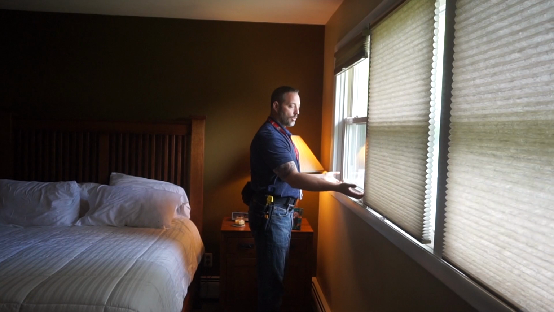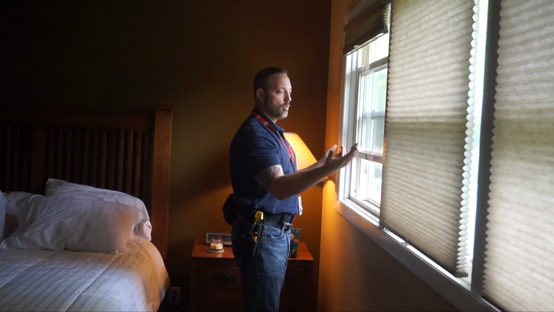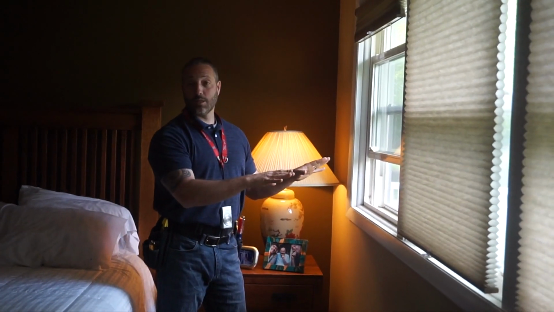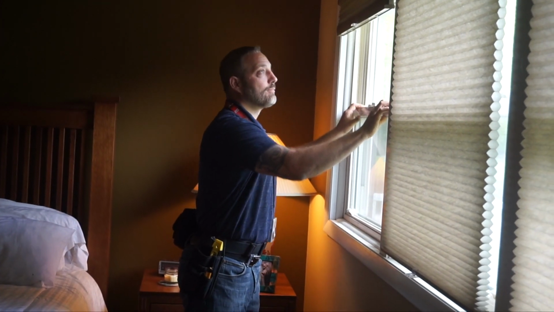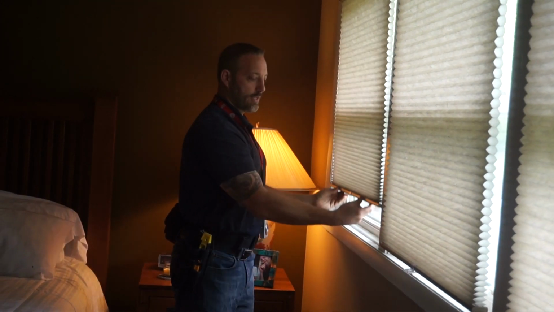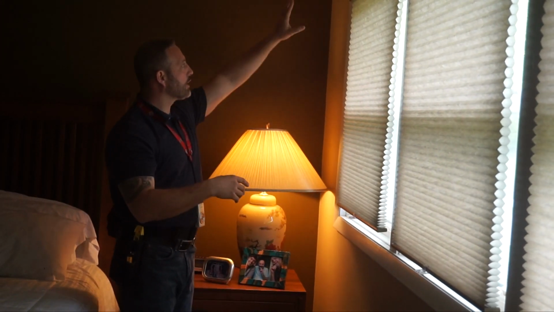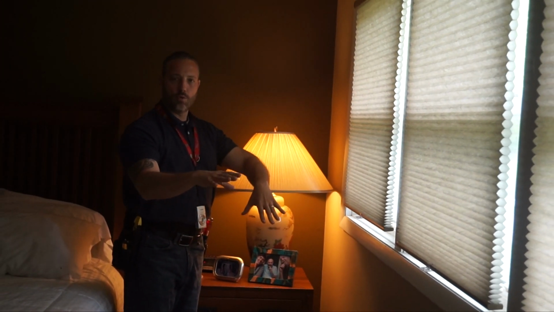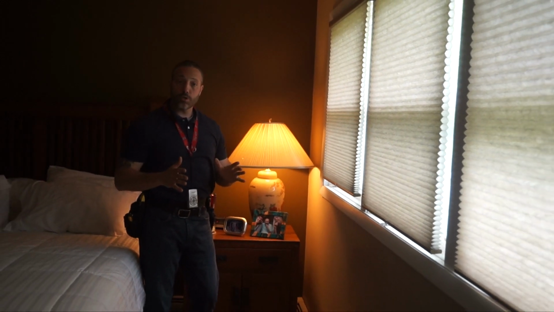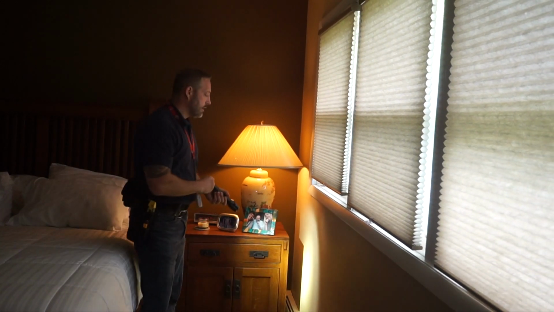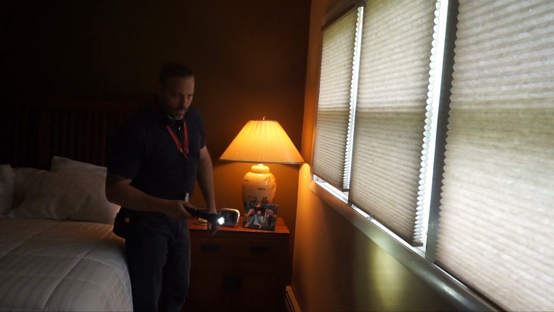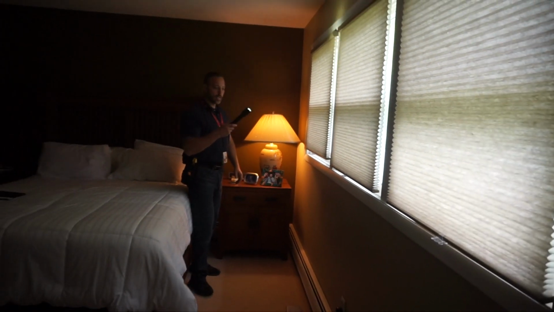We're going to unlock it, we're going to lift it from the bottom, and then you're going to move your hand away, and this window doesn't fall down, so that's a good thing. We're going to pull this back down like that, and then once again we're going to look around the frame of the window to see if there's any water stains. Let's grab our flashlight. I'm not seeing anything like that.